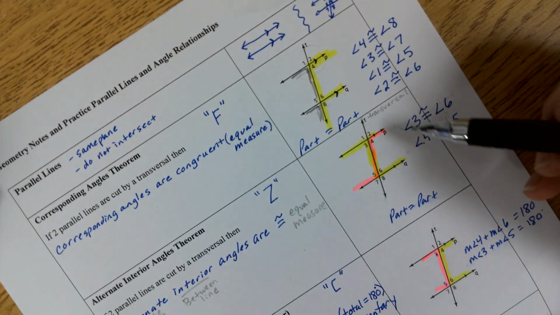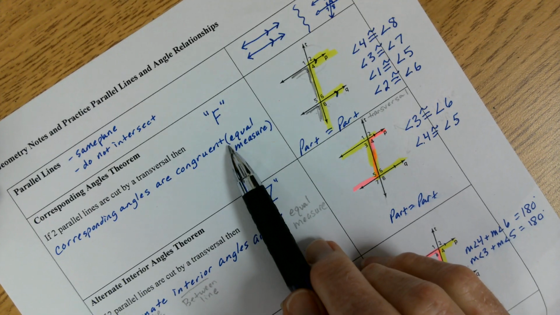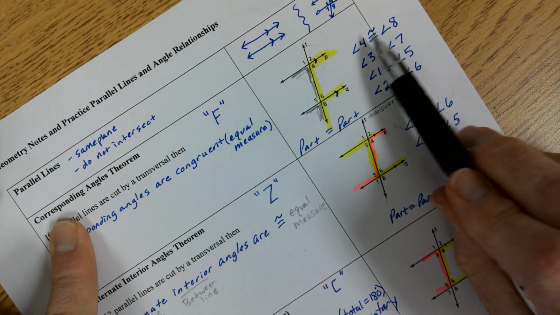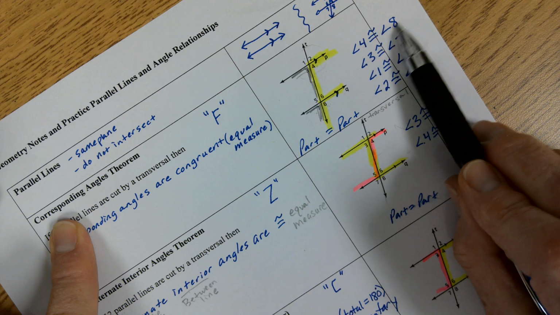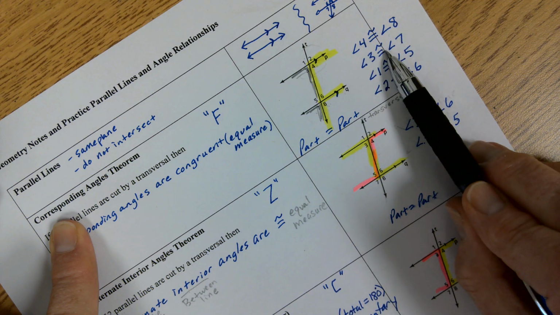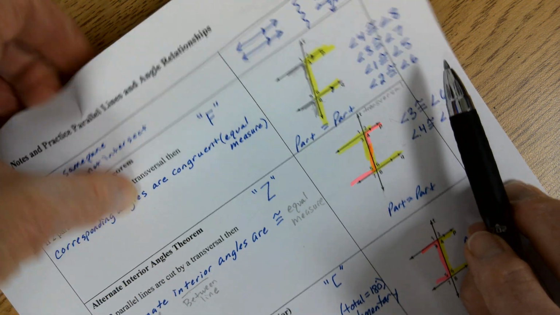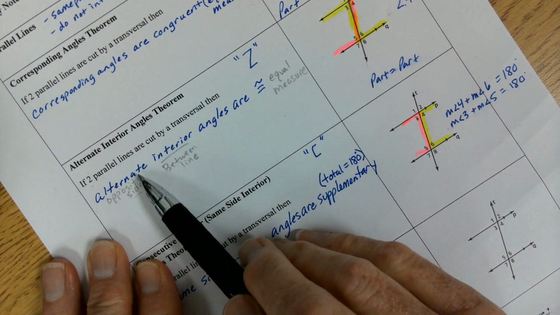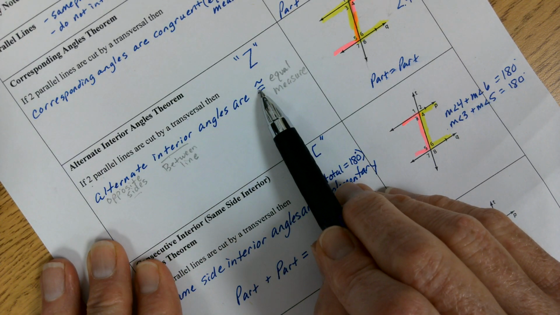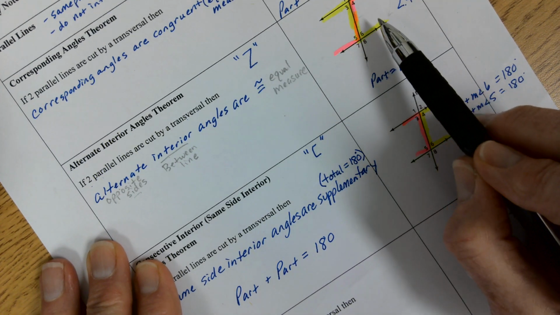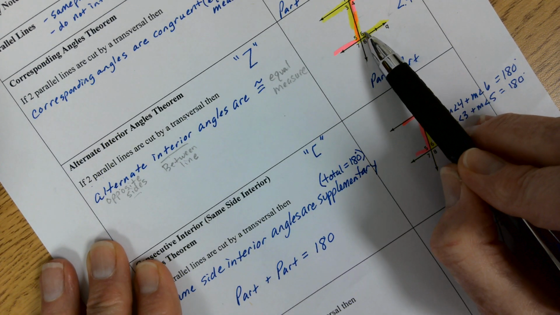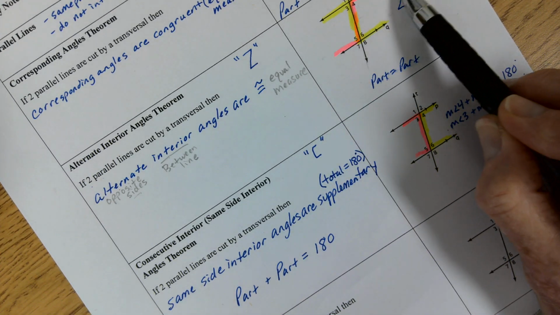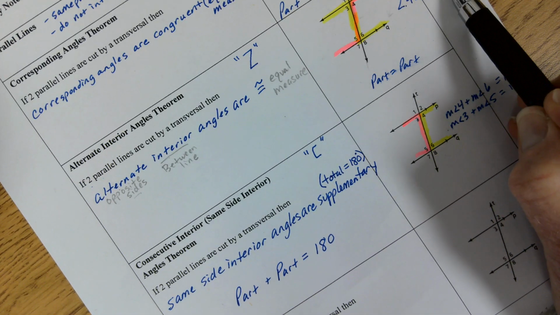This one, because I'm saying the angles are congruent if they're corresponding angles, the angles are congruent. Part equals part, angle equals angle. If I do alternate interior angles, we say that they're congruent to each other. So the measure of angle 3 equals the measure of angle 6. Measure of angle 5 equals the measure of angle 4. Part equals part.